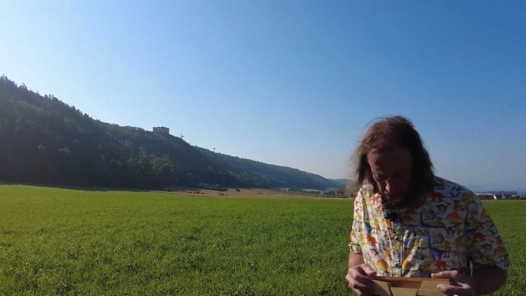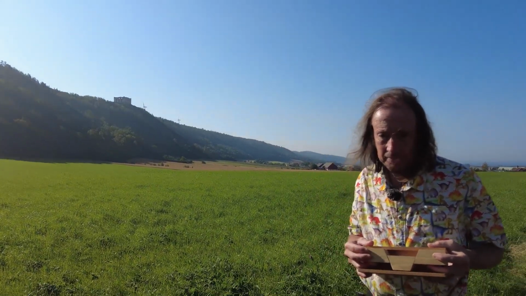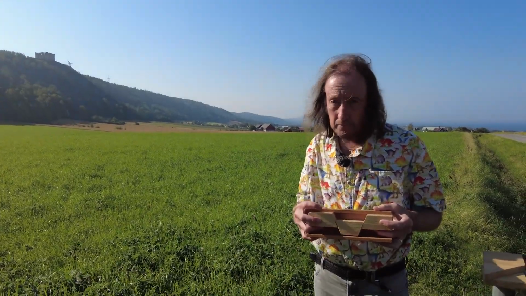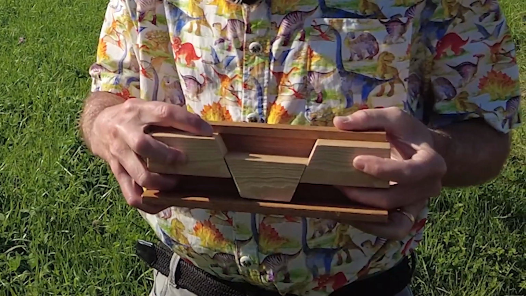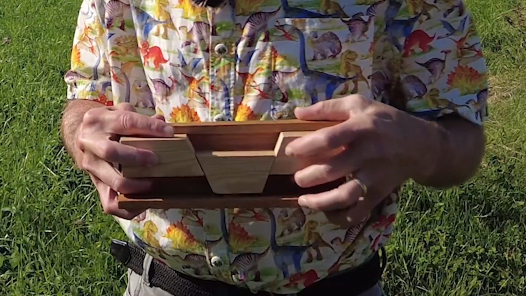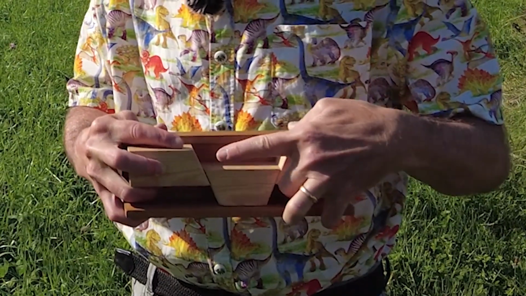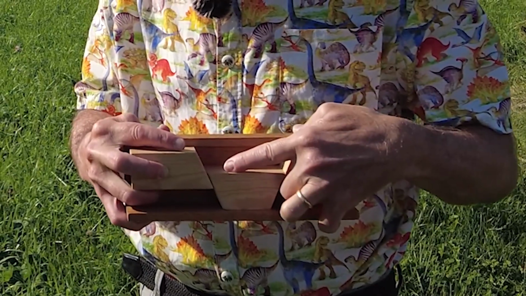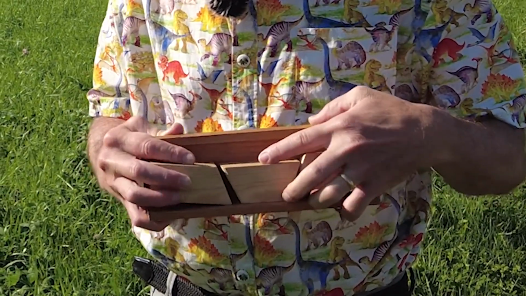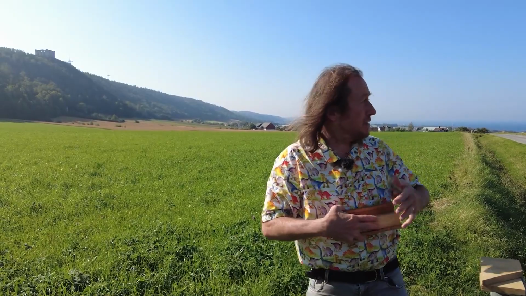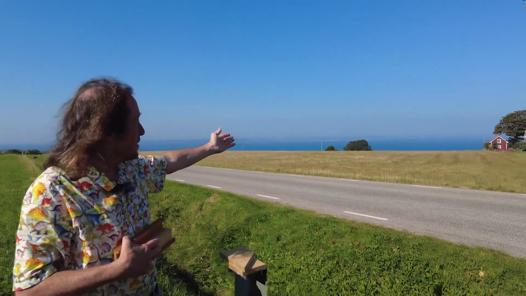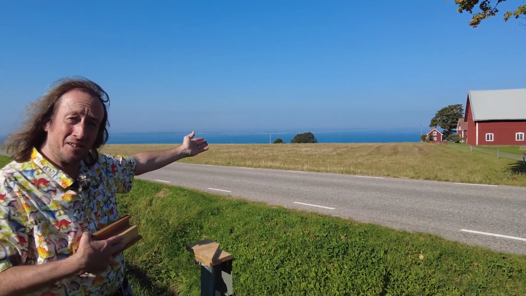So if we return to my model, Brahehus is here, I am standing here. So Brahehus is on the horst, I am on the graben. If we look further afield, we can see that this magnificent graben is the location of Vättern.